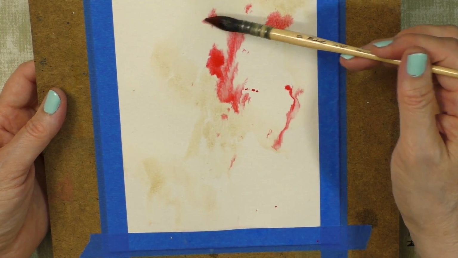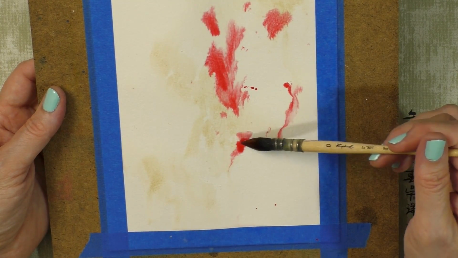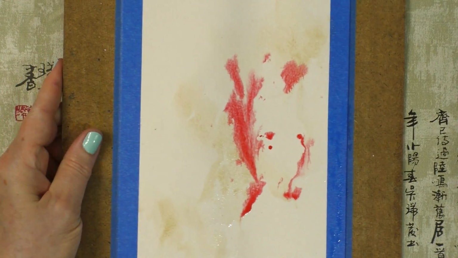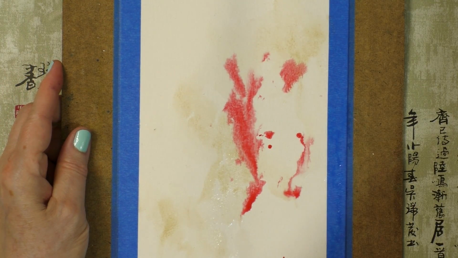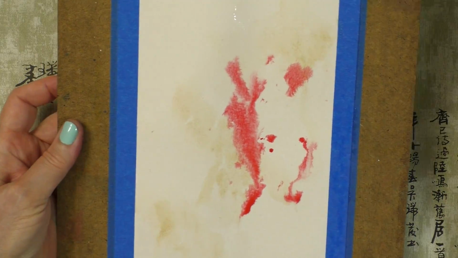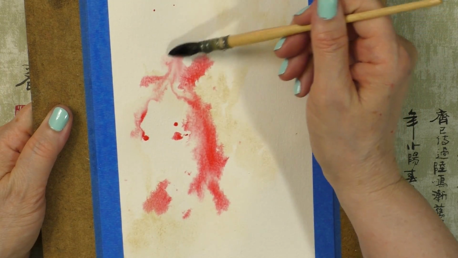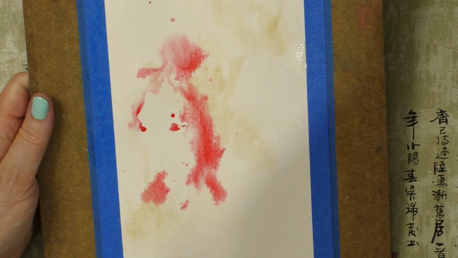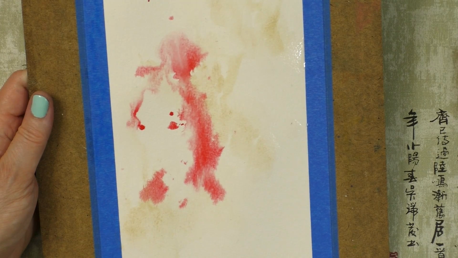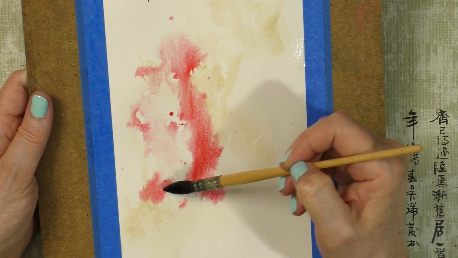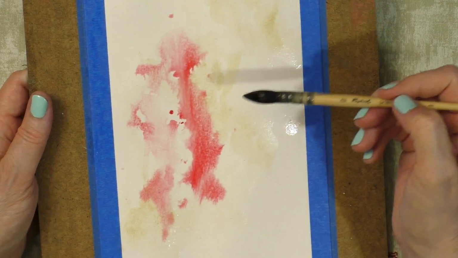There's always this awkward beginning, I find, with abstract because there's no definite plan. Unless, like I said, you have some vague idea of what kind of abstract you want to do, or maybe the topic. Because you could have abstract florals. It's just the way you decide to portray the florals that makes it abstract.